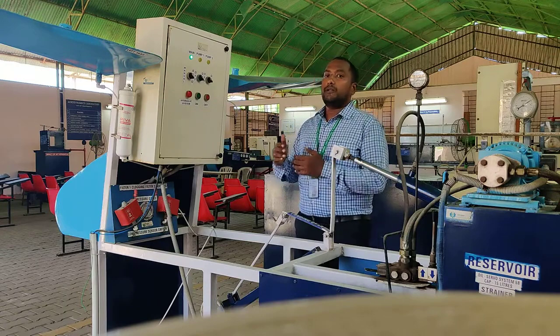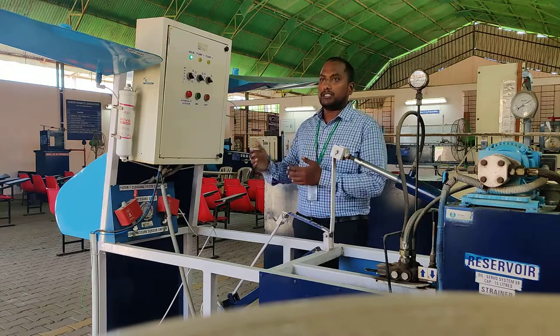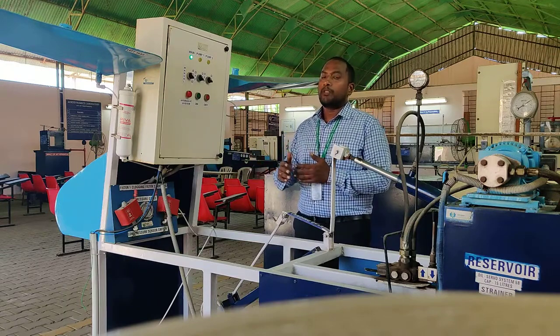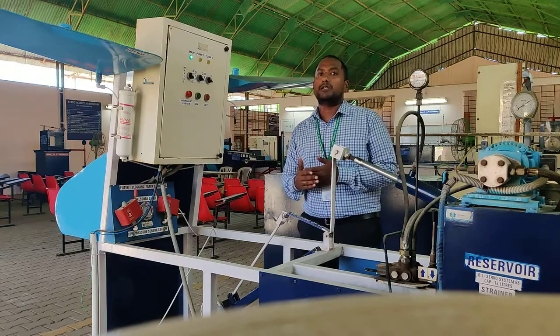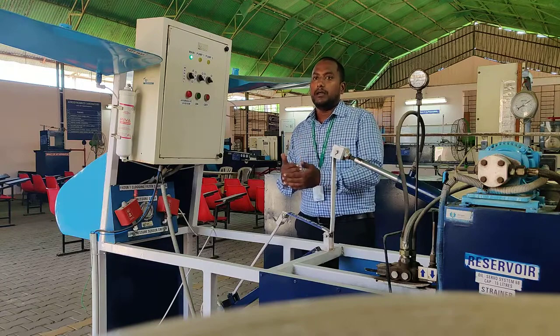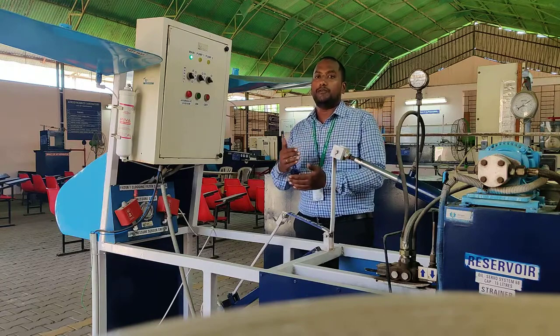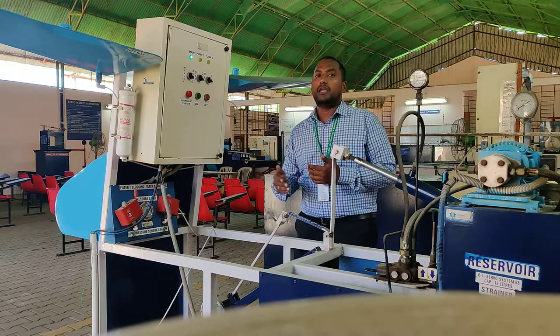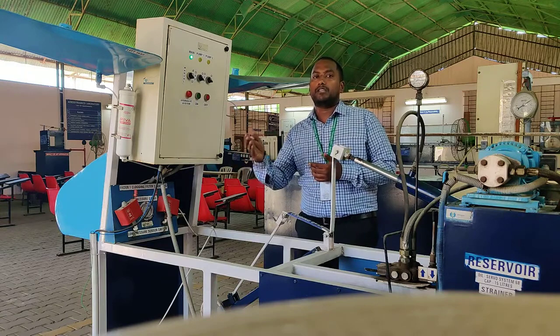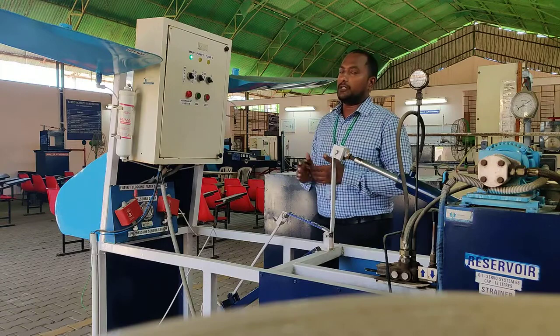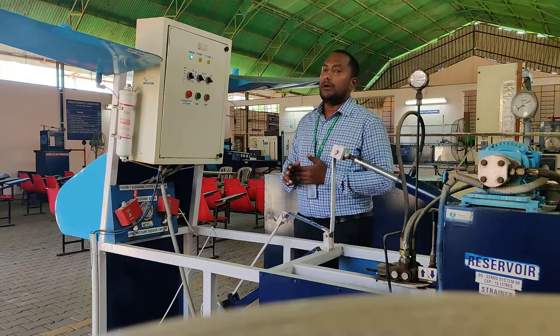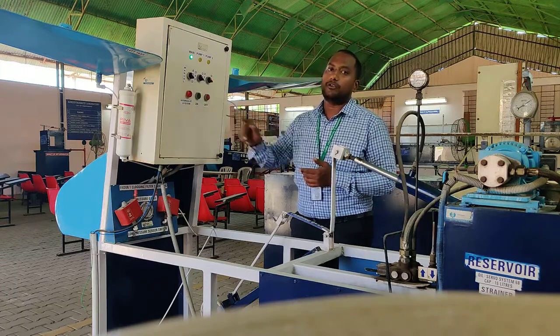So in the aircraft systems lab, we are going to study how the fuels will be supplied, what the procedures are, how it will be filtered, and how it will be managed if there are any blockages or fuel is not supplied to any of the engines. How are we going to study this? There are two systems available. One is manual and the other is auto.